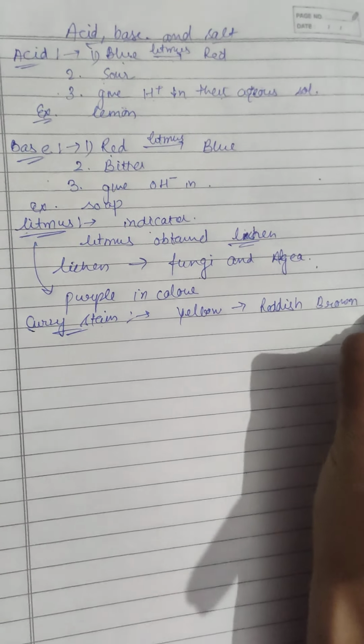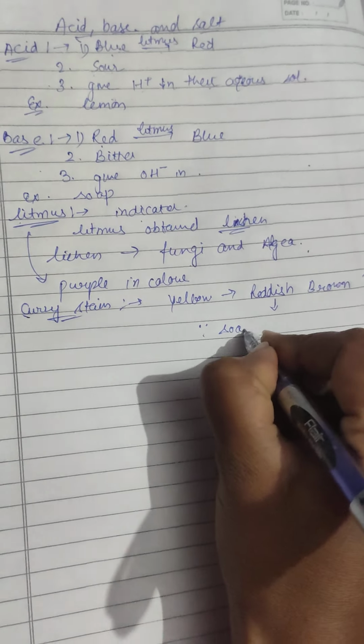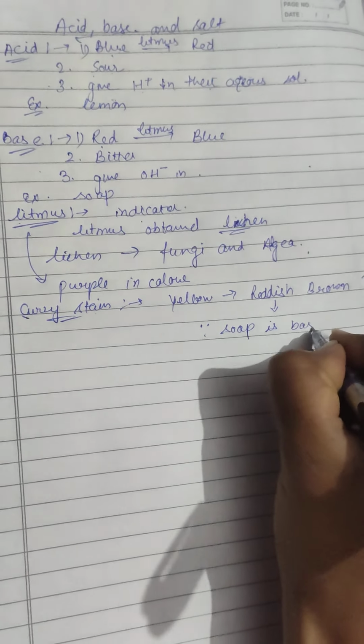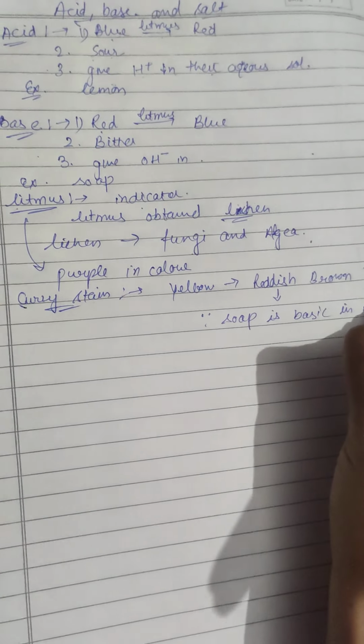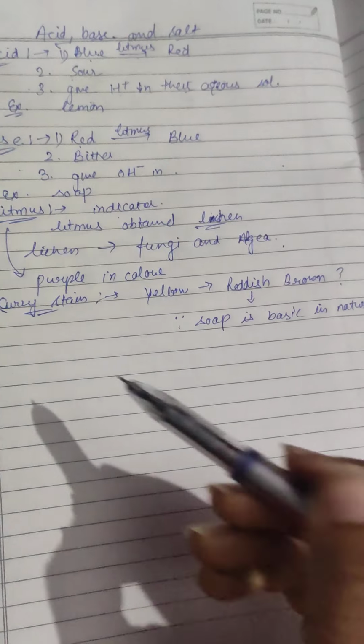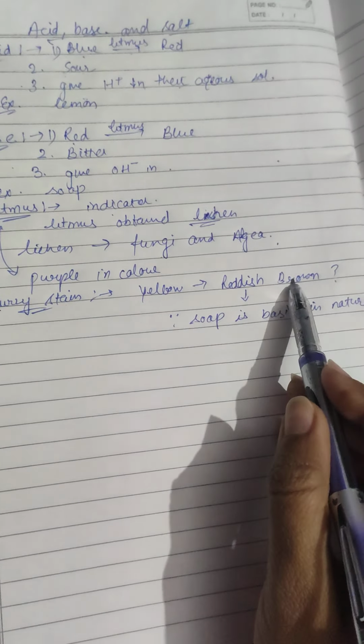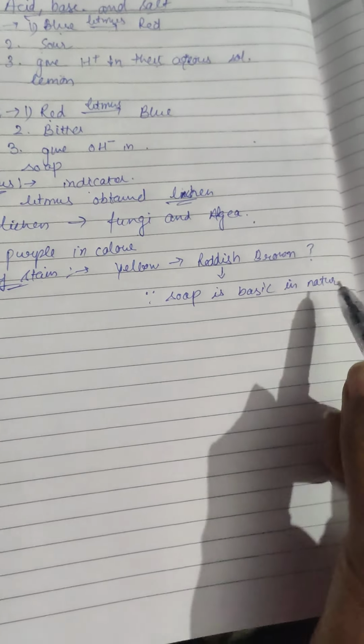Why does it turn reddish brown? Because soap is basic in nature, so when we rub the soap on curry stain, which is yellow, it turns reddish brown.